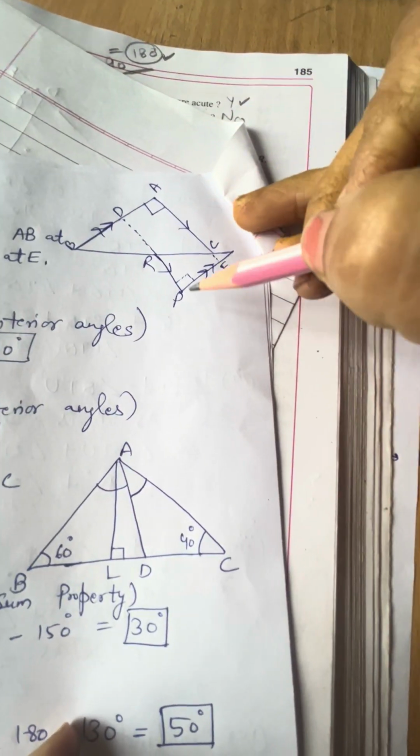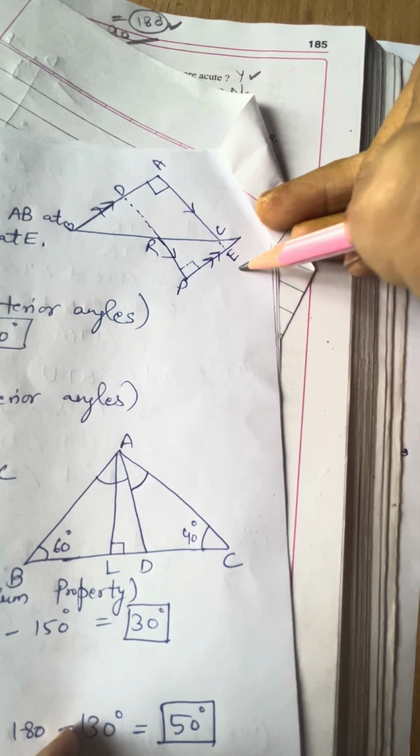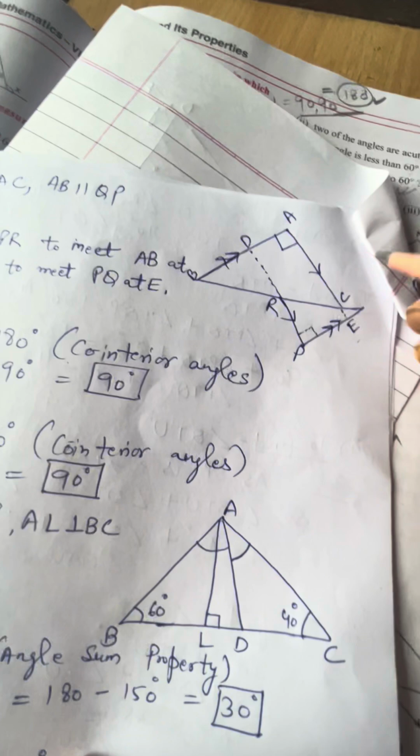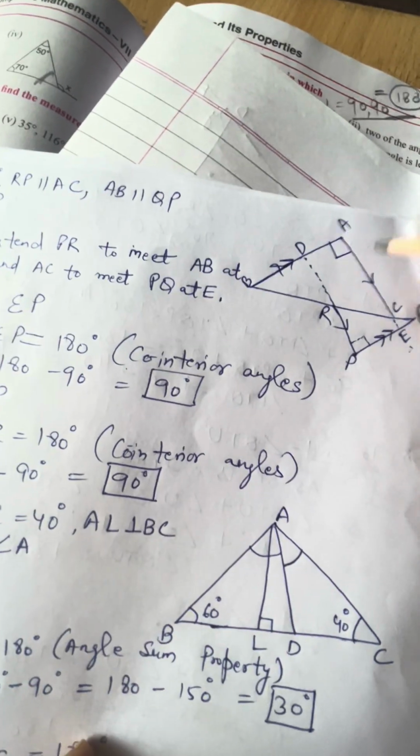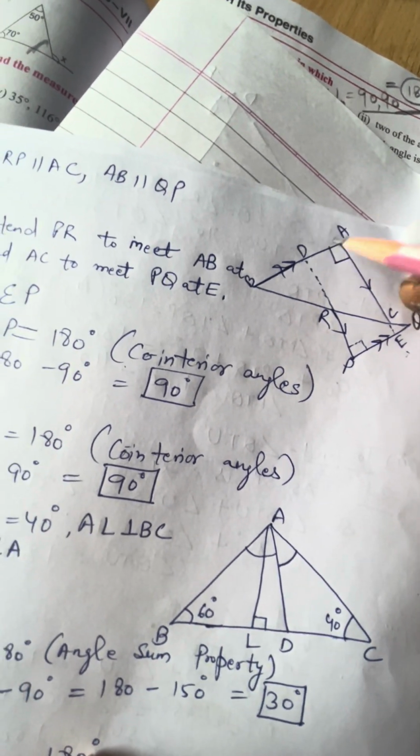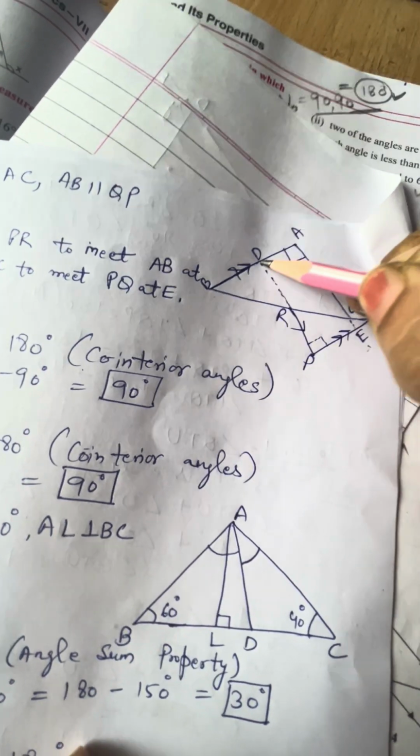Extend AC to meet PQ at E, and extend PR to meet AB at D, okay.